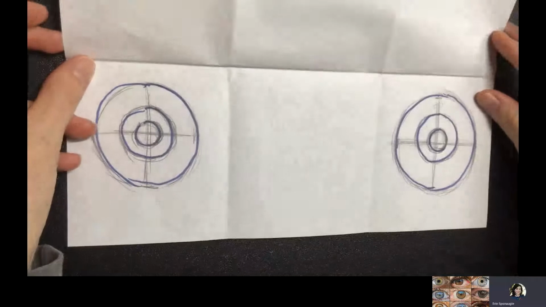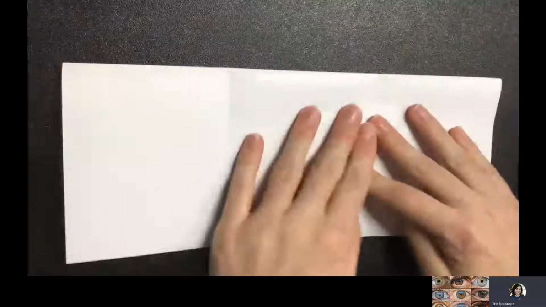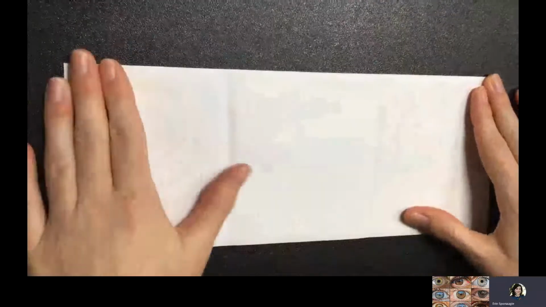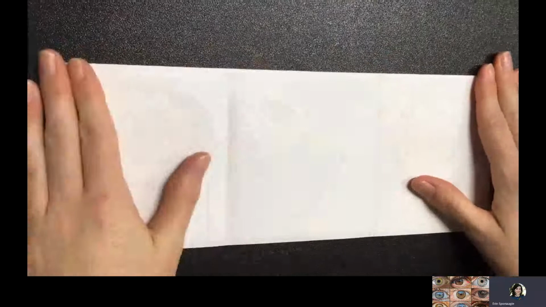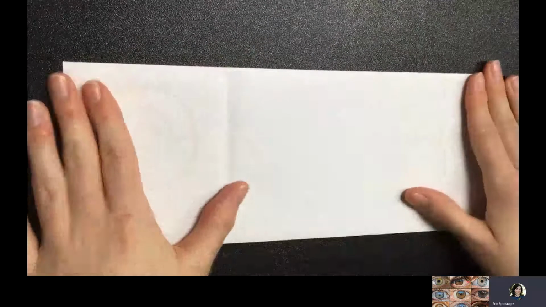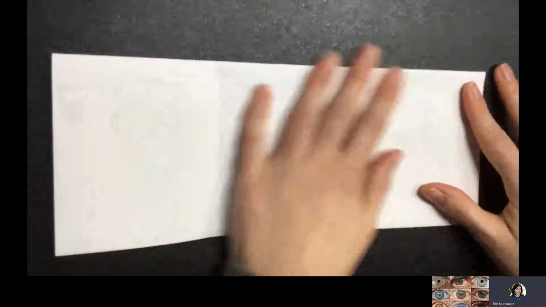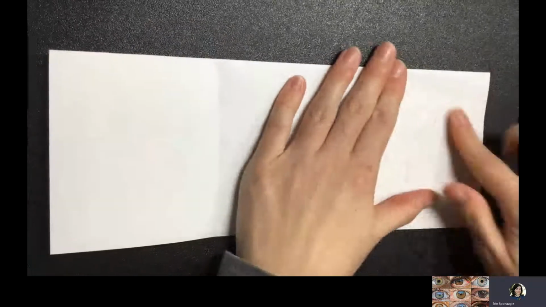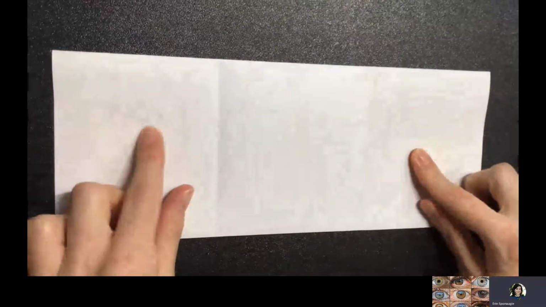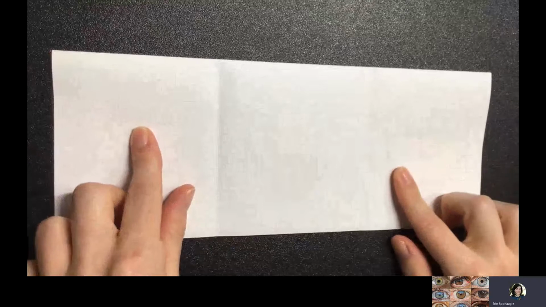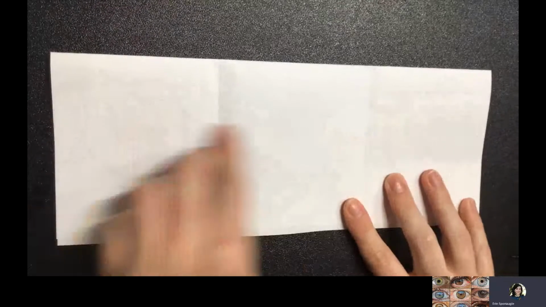I took my eyes, and now they're hiding behind this other section that I folded over. All right? So what you can do here, and it probably won't show up awesome on camera, but I can see an outline of my eyes beneath this paper.